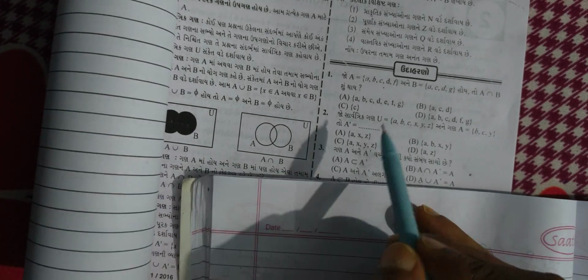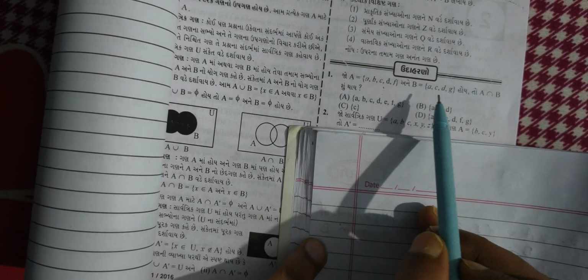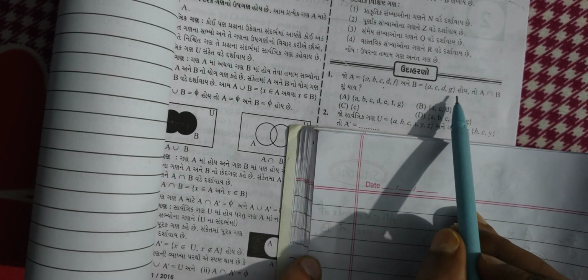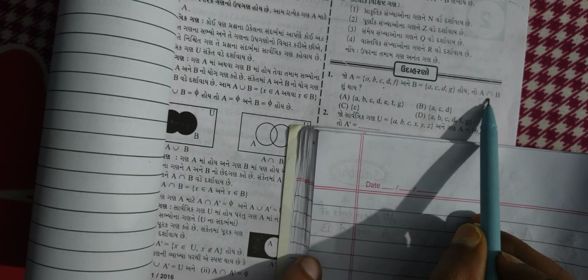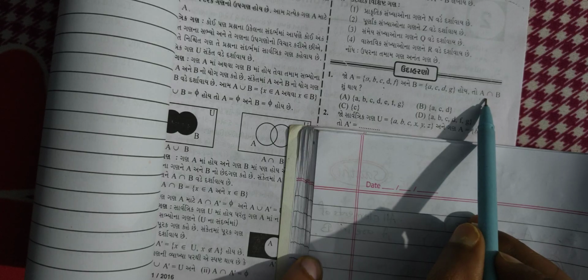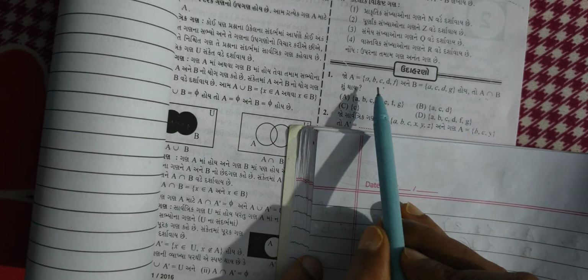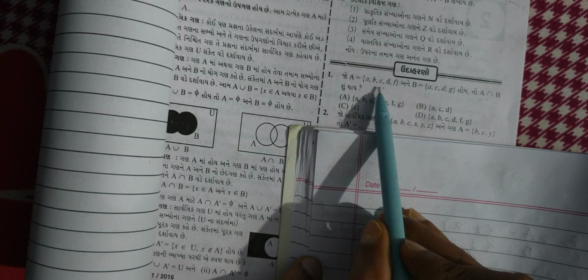Now coming back to the example. This type of question will be asked in the exam. So A is {A, B, C, D, F} and B is {A, C, D, G}, and we have to find A intersection B. We know that this means we only need to find the common elements. So what is common between these two sets?